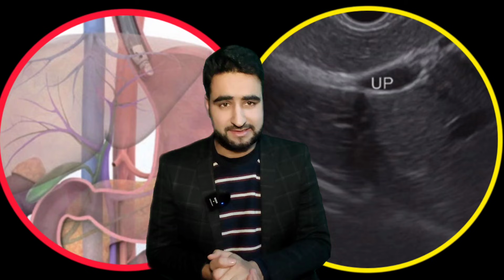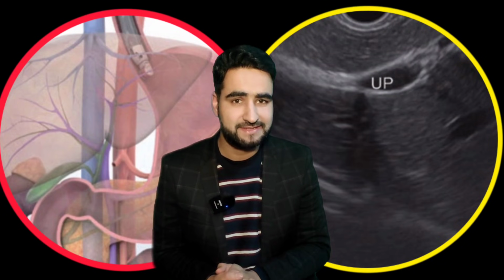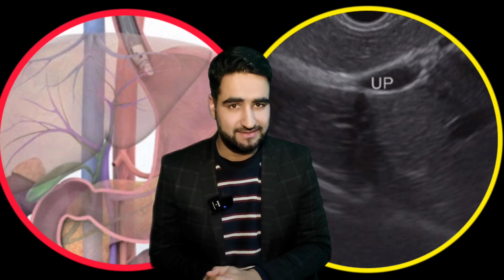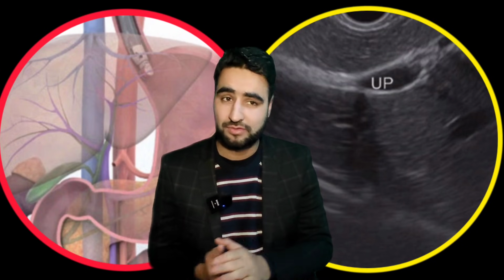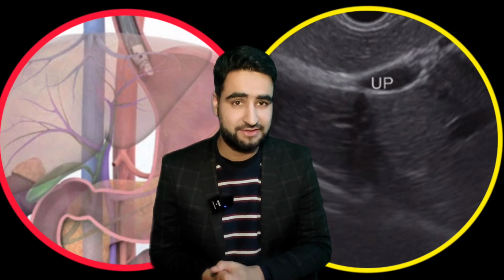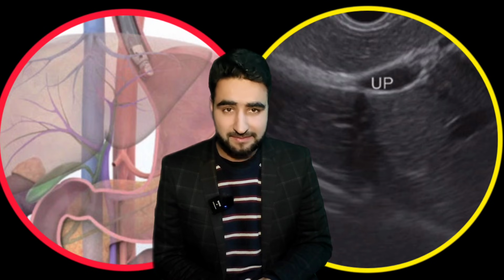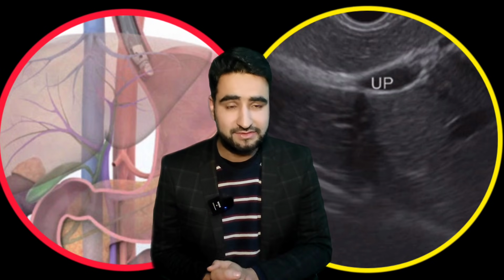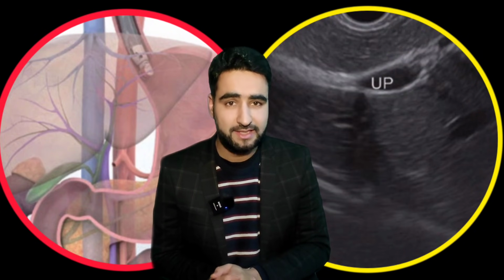On endoscopic ultrasound, it will appear as a hyperechoic curvilinear structure, a bright curved line extending from the left portal vein directing superiorly towards the heart. Remember, superior means right on the endoscopic ultrasound screen. The anatomical significance of this ligament is that it separates segment 2 from segment 4A.